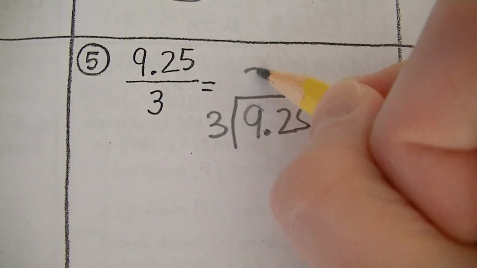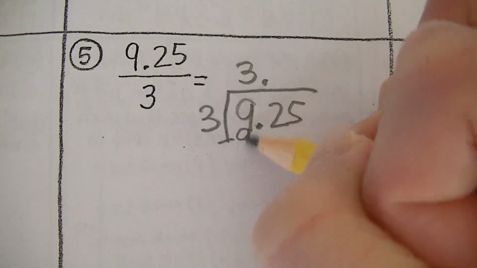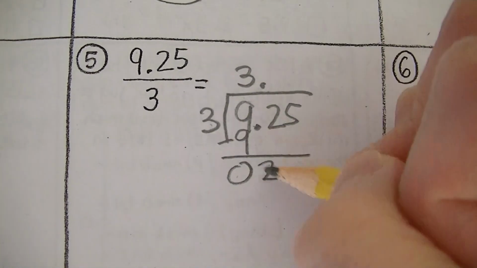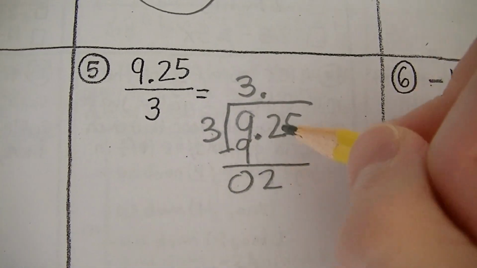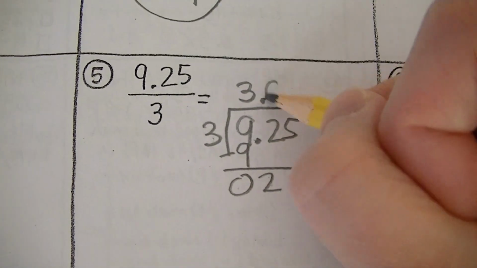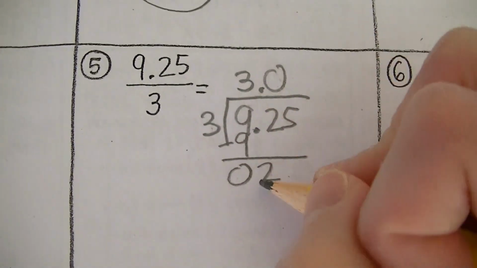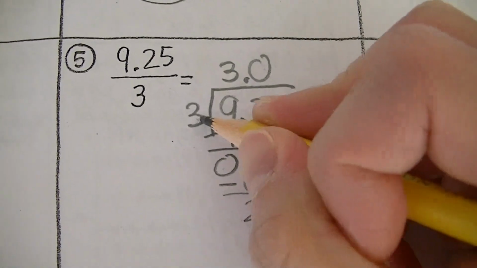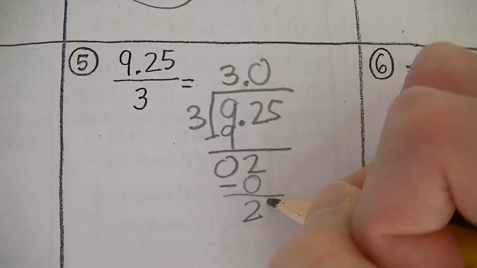3 goes into 9 3 times, bring that up. 3 doesn't go into 0. Ooh, 3 doesn't go into 2 either. So we need to bring down, or we got to put up a 0 right here. 3 times 0 is 0. Bring down that 2. Okay. 3 does not go into 2, so bring down that 5.